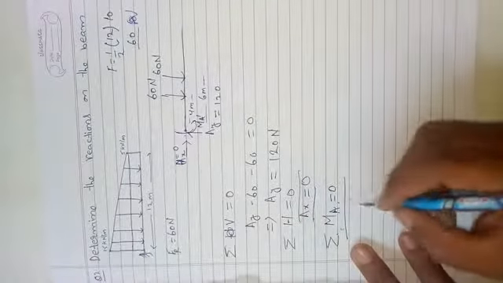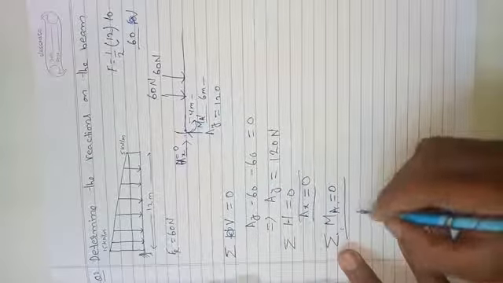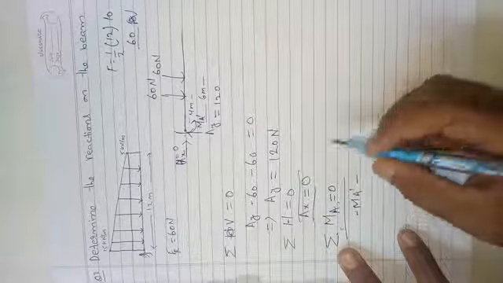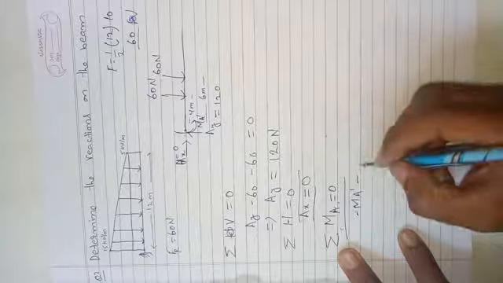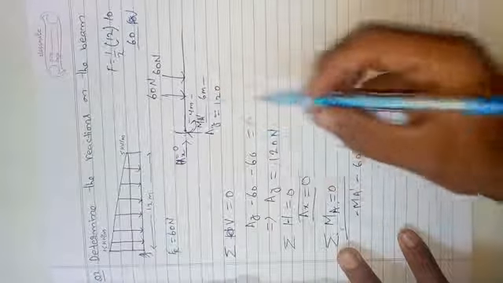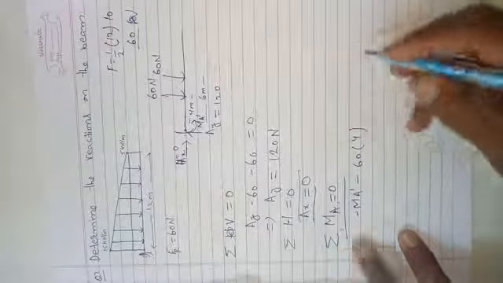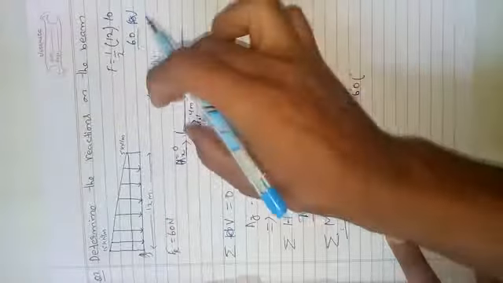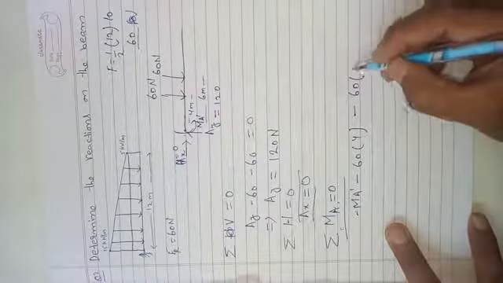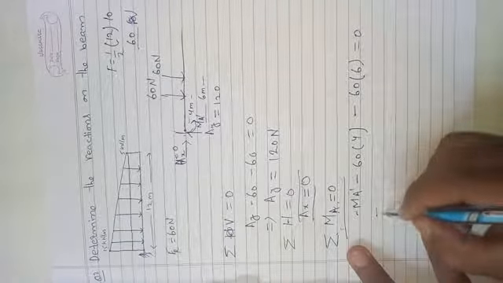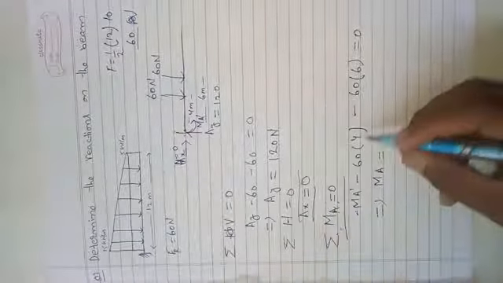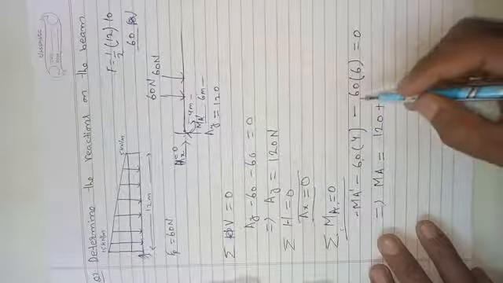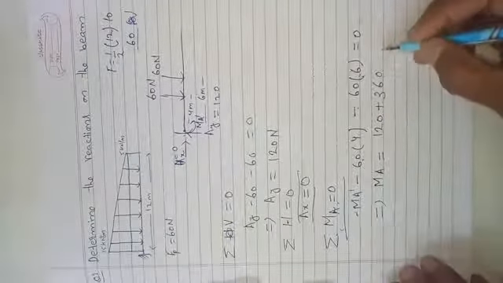Now let us find the summation of moment at A. Due to this MA dash it is negative, minus, this is also negative, minus 60 into distance 4, minus, this is negative also, 60, because it will try to rotate this beam in downward direction, minus 60 into 6 equals to 0, which further implies MA dash equals to 60 into 4, that is 240, plus 60 into 6, that is 360.